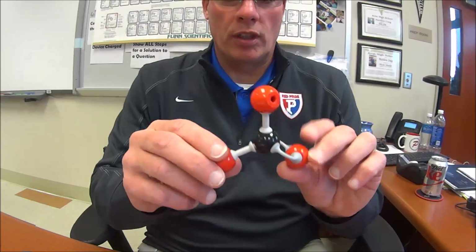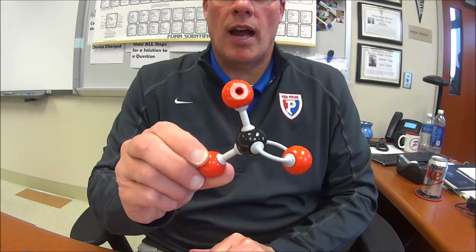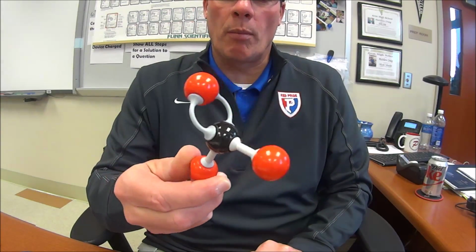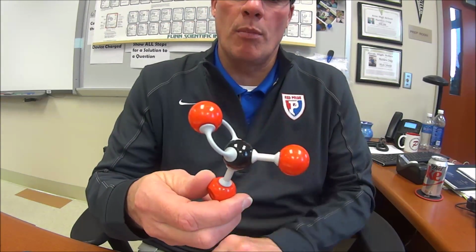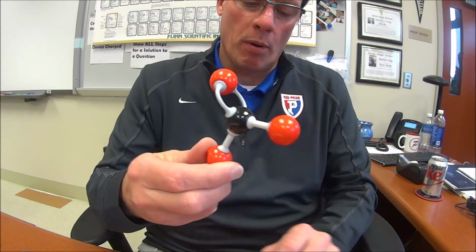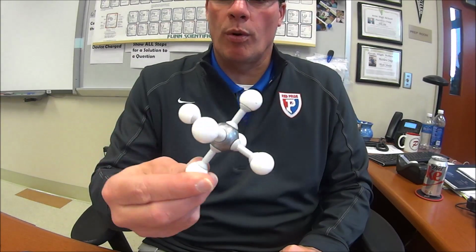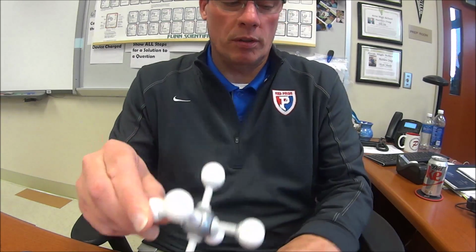Because again, using the tug-of-war analogy that I've shown you in class, all of these are pulling or pushing with the same amount of force, and if the central atom doesn't move, no move, nonpolar. Same thing here. All those are pushing or pulling with the same amount of force, no move, nonpolar.